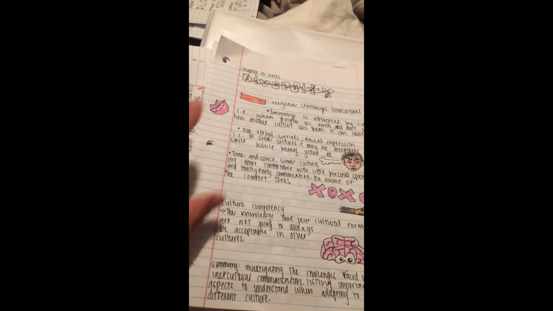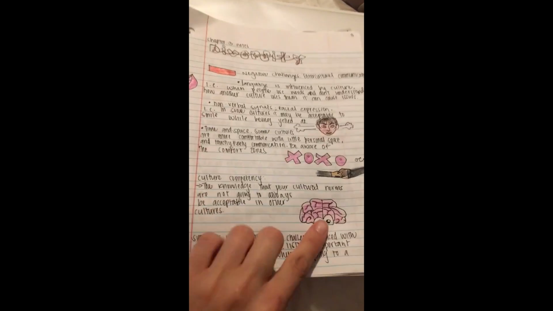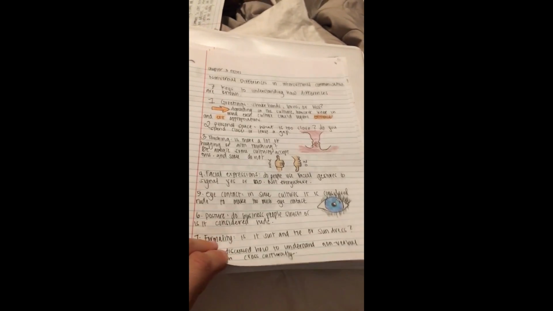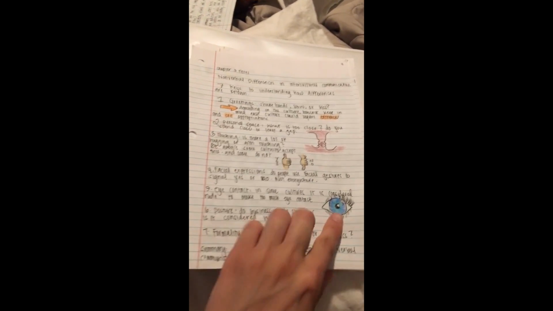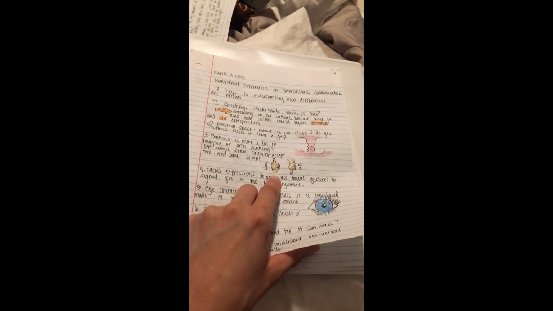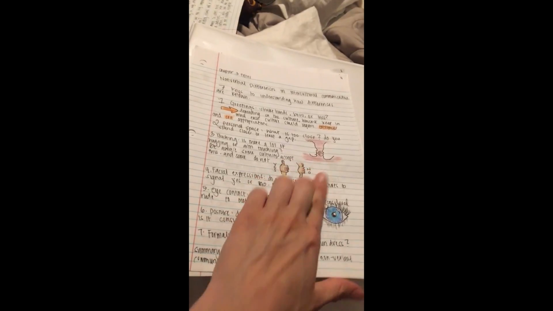I like to relate things to my life, so I make sure that my symbols are big so I can easily identify them. I like to draw kind of emojis that are cute. Again, summarizing. This is all about my communication understandings, as you can see right here and right here. Highlighting, symbols.